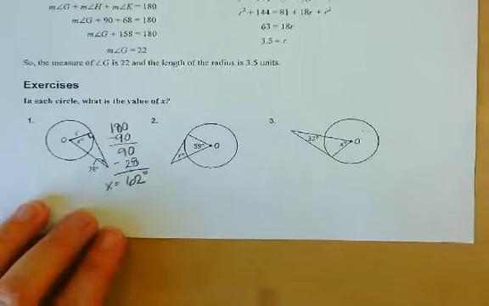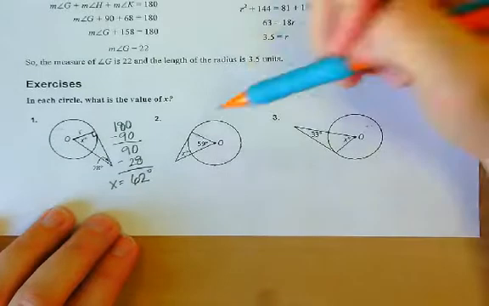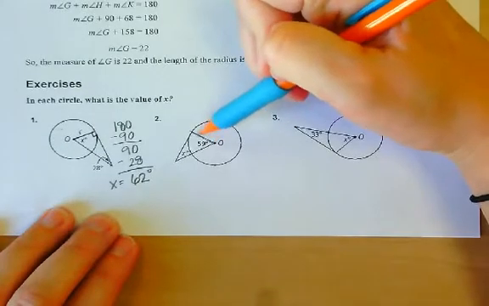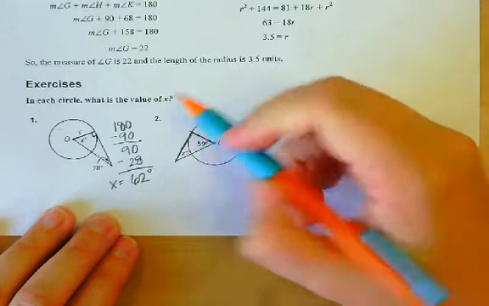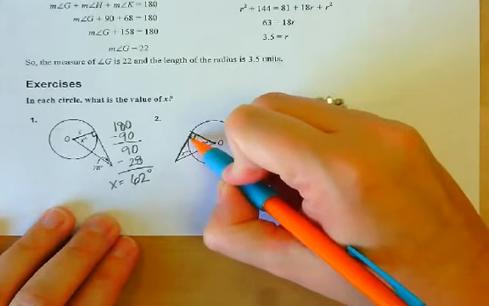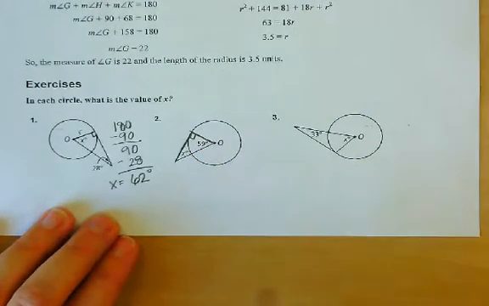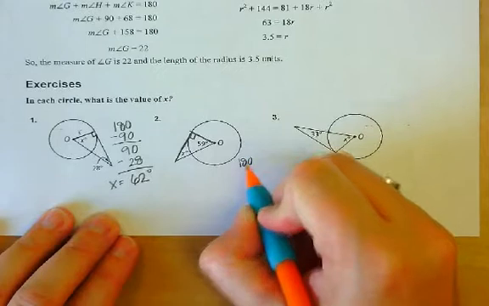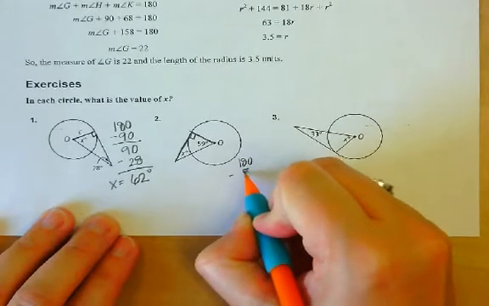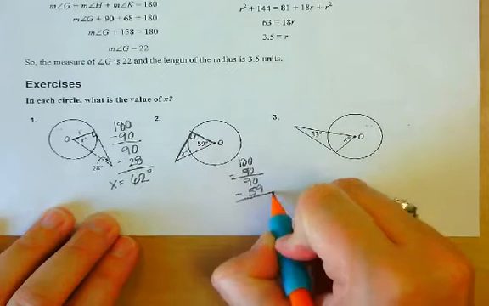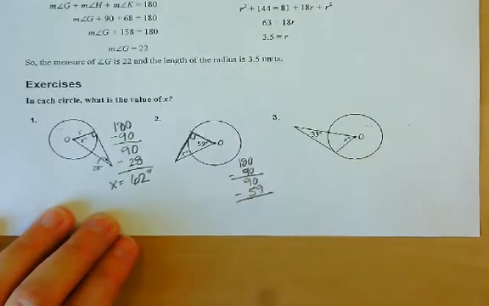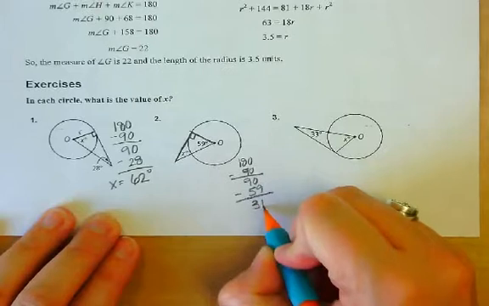Now for problem 2, same type problem. This piece here is my radius. So my tangent line should be here. Tangent and the radius is going to make a right angle. So now I can take 180, subtract 90 first, leaves me with 90. Then I can subtract 59. So 90 minus 59 leaves me with 31 degrees.